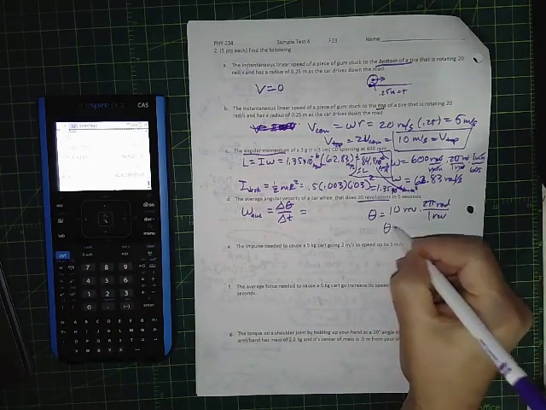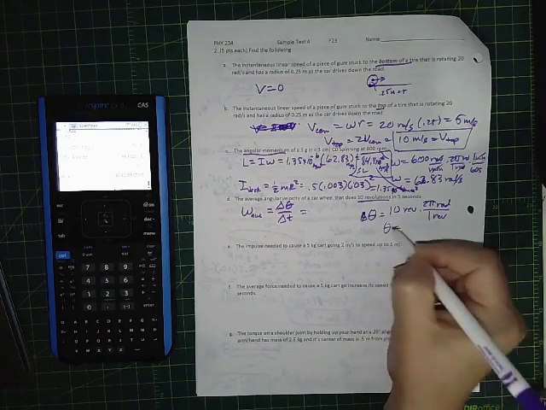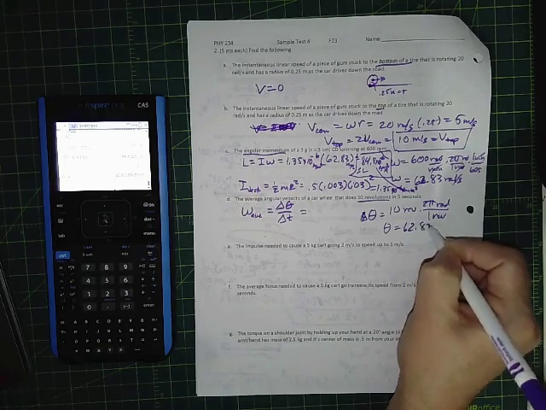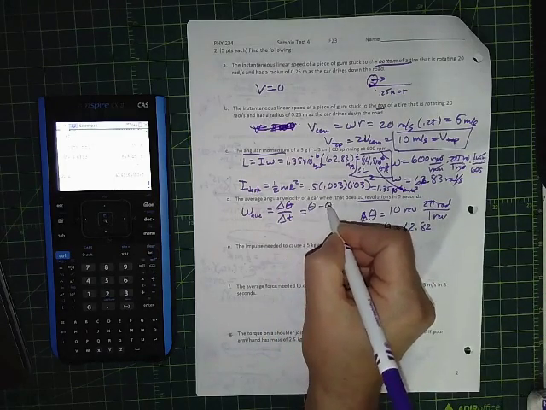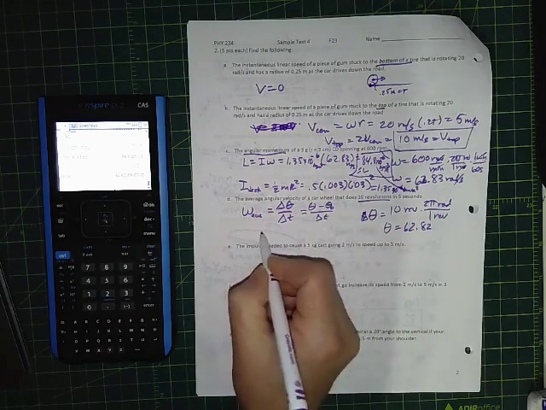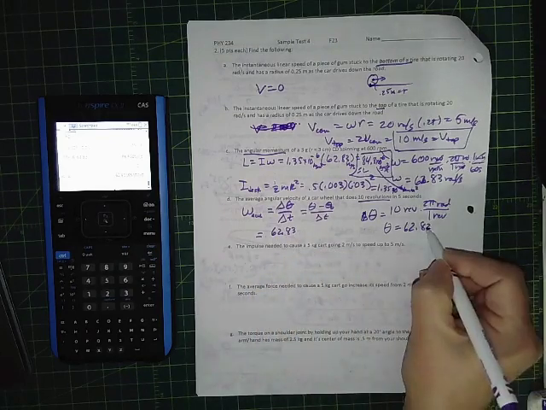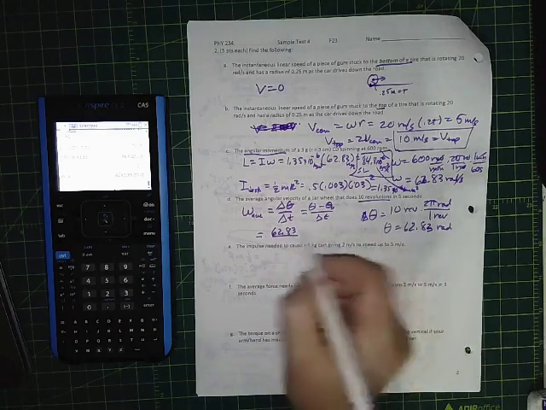So theta, or we can think of this as delta theta. Theta final is 62.83. So we've got theta minus theta initial, which is 0, over delta t. So we're just going to have 62.83 divided by the 5 seconds.